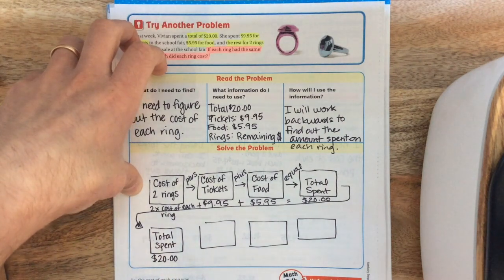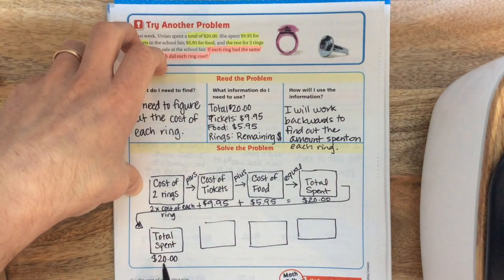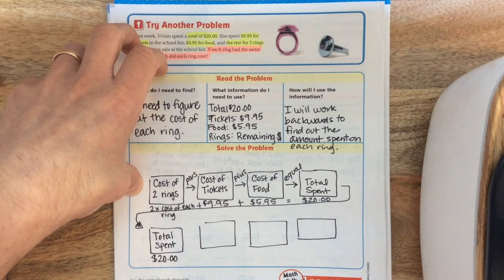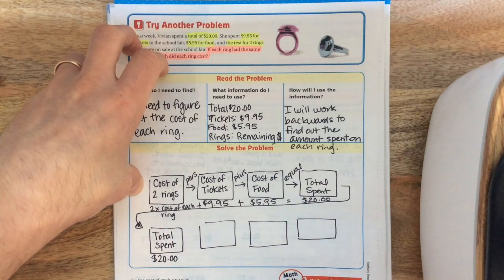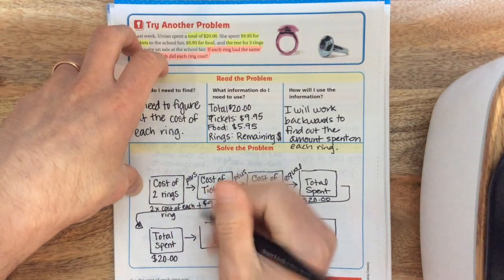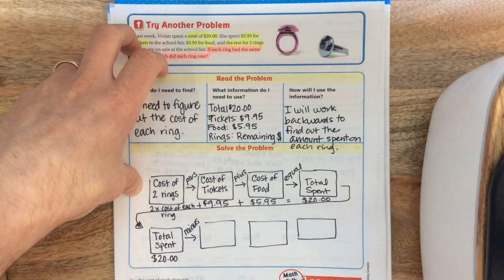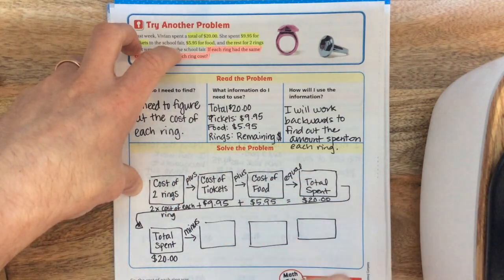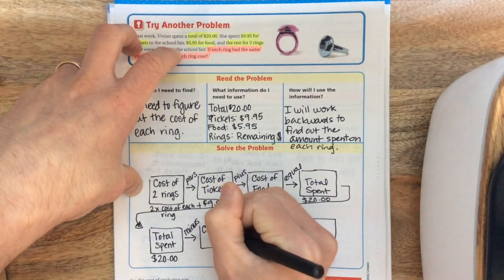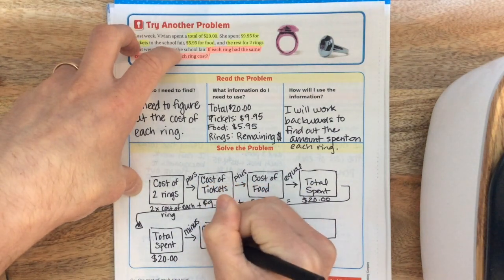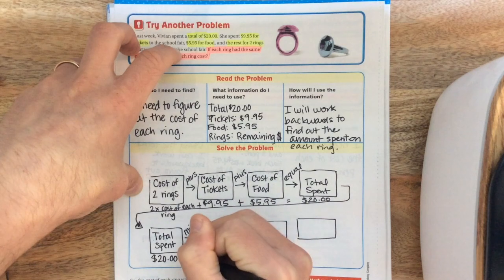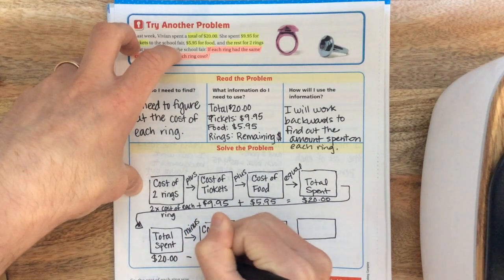And now I'm just going to start taking away from that total the known categories that I spent on. So now these are going to be minus. So I'm going to minus my cost of my food, which is $5.95.